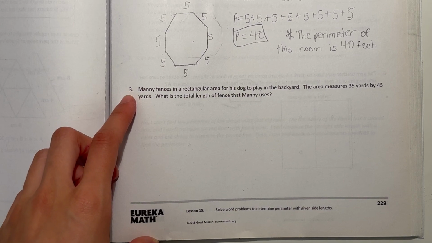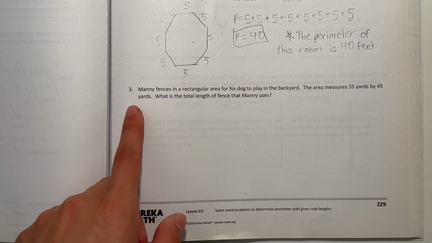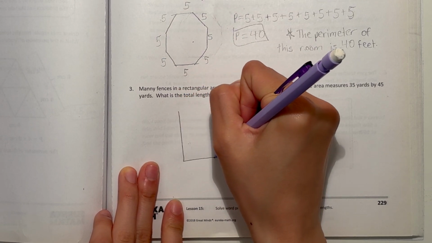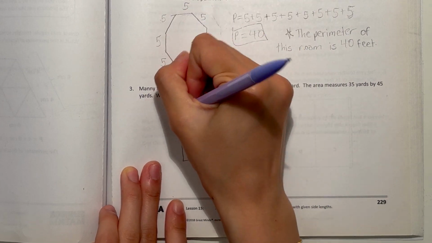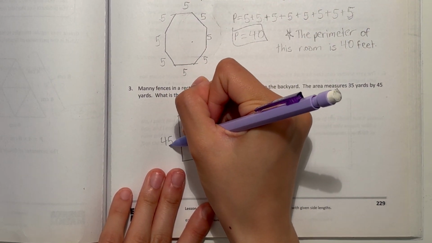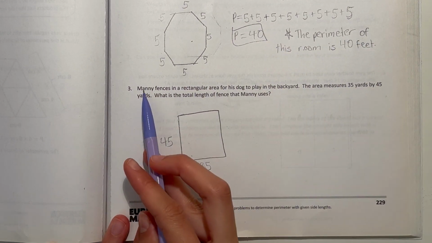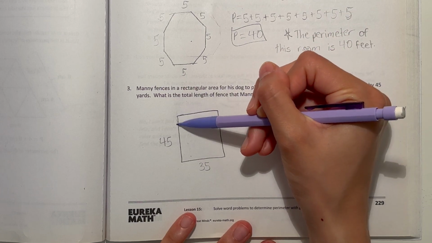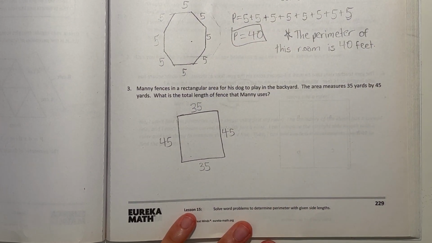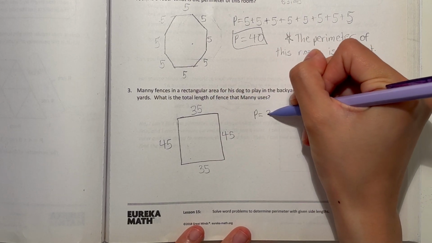Alright, now number 3. Manny fences in a rectangular area for his dog to play in the backyard. The area measures 35 yards by 45 yards. What is the total length of fence that Manny uses? Like I said, that's how I like to think of perimeter. It's as if you built a fence along the outline of the shape. So that's what Manny's doing here. Our job is to find the total length of the fence, so basically the perimeter. Gotta add up all the side lengths.